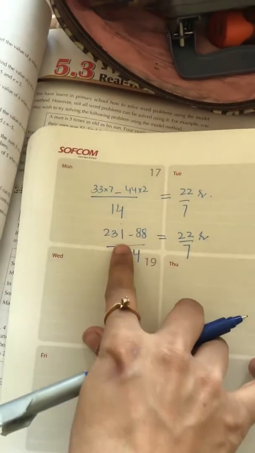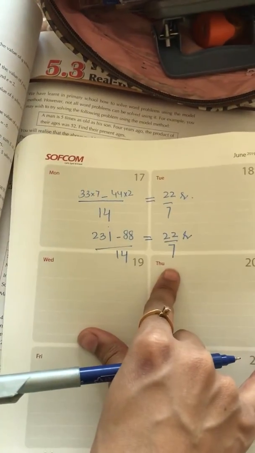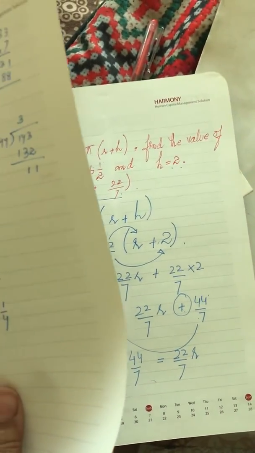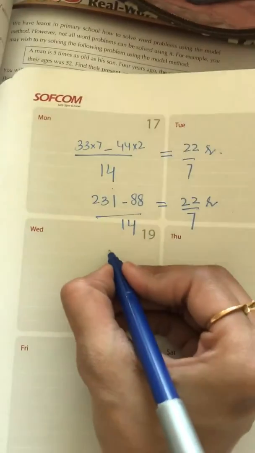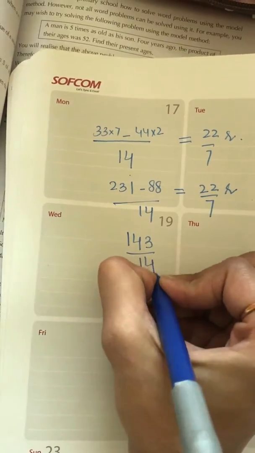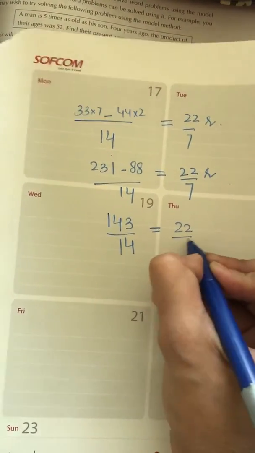And always complete your equation. Yes, because see, at every step I'm completing my equation. Yes. Now 231 minus 88 is 143 divided by 14 is equal to 22 over 7 r.